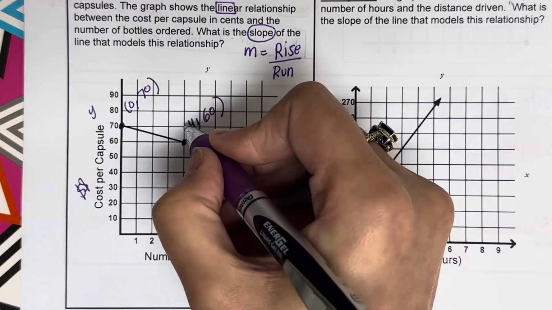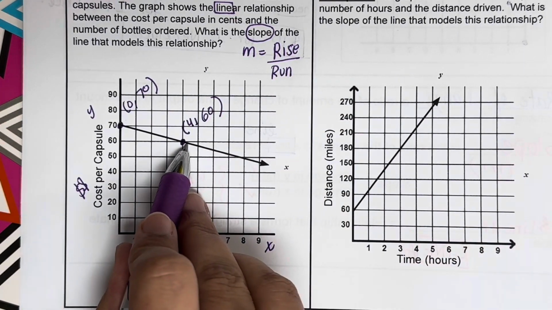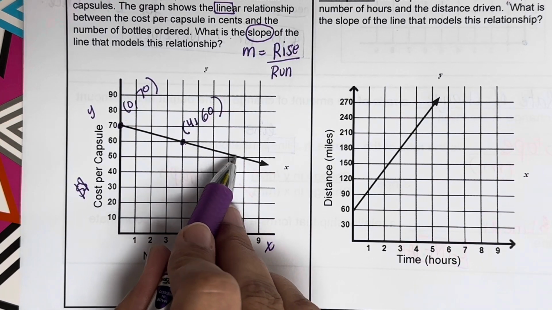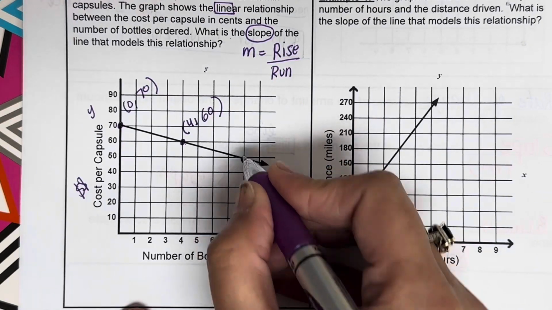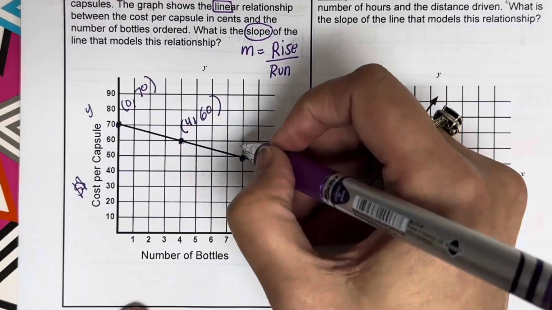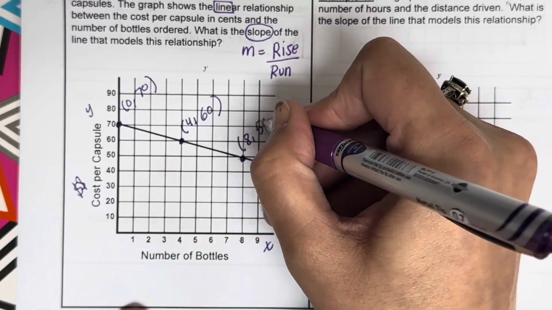So I have 4, 60. Okay, I need 2 good points and I have those, but let's see if I have more. No, keep walking, no, keep walking, no, and there you go. There's another point. And if you notice, they are equal distance from each other. This point is X is 8 and Y is 50.